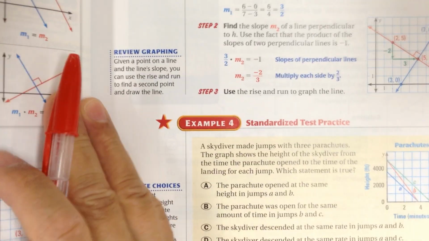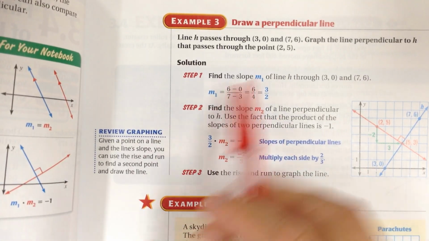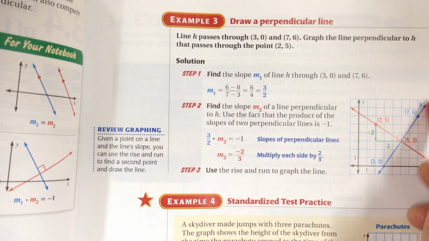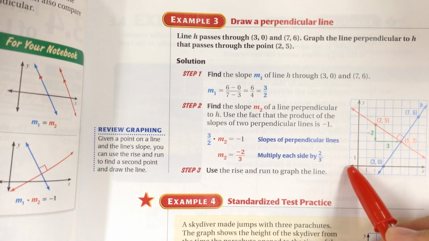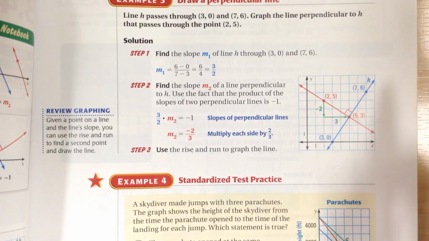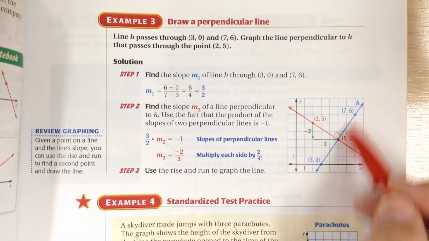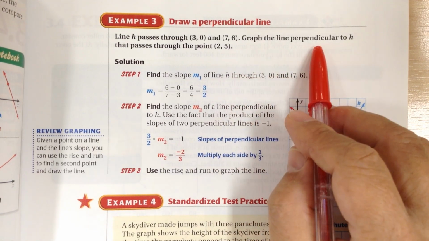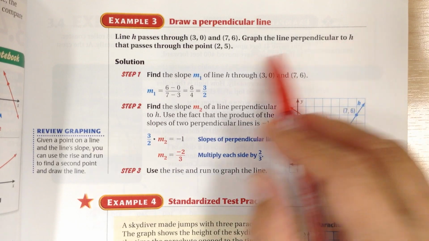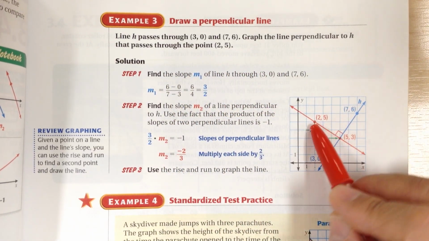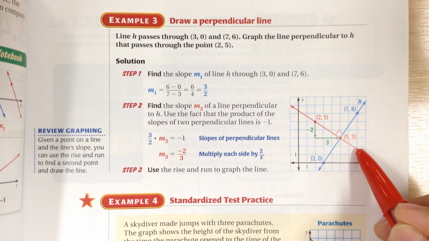Okay. Let's go to example 3. It says line H passing through 3, 0 and 7, 6. So again, if you use graph paper, go and plot those 2 points. Use a ruler, draw the line. Okay. Graph the line perpendicular to H that passes through 2, 5. Okay? So here's 2, 5, and you're going to graph a line that passes through that.